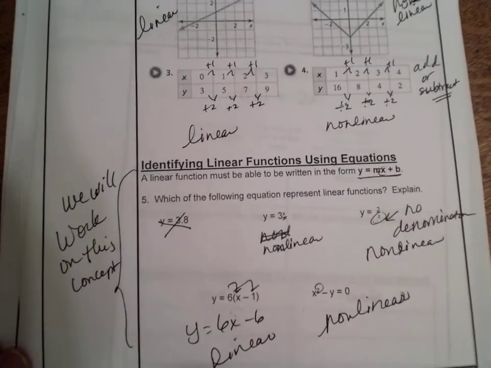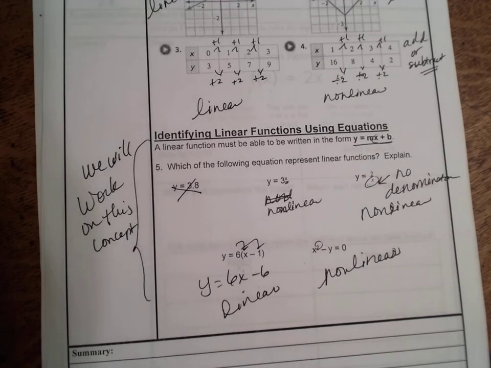Okay, that is it for 2-3, linear versus nonlinear. We will do some more practice, so check the assignment for that.